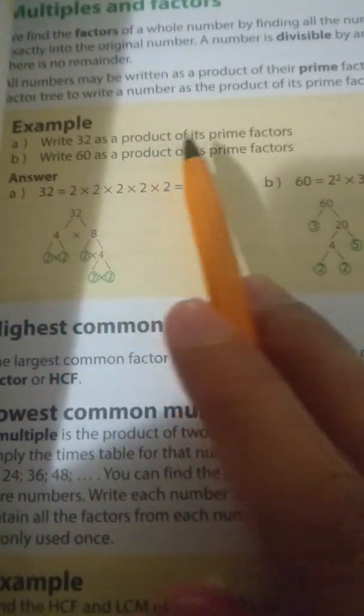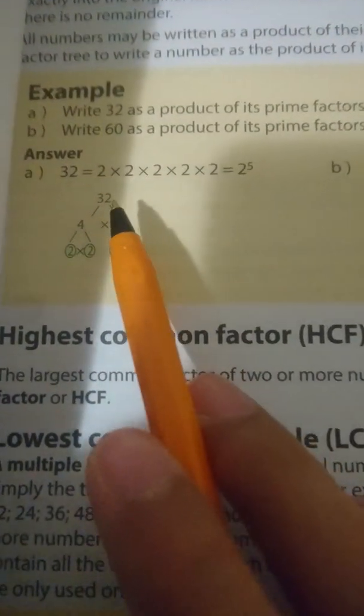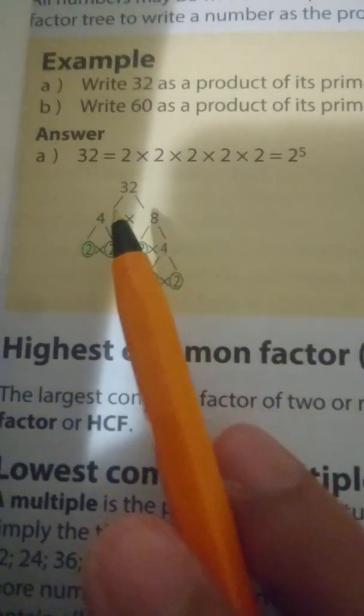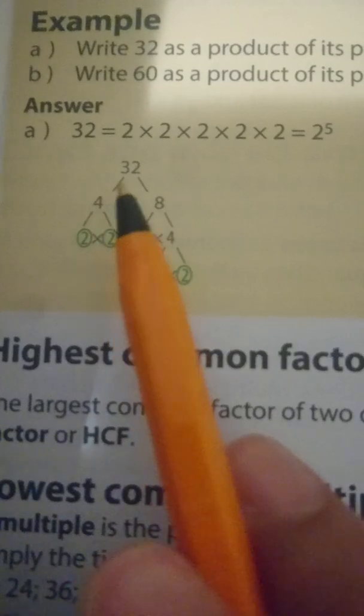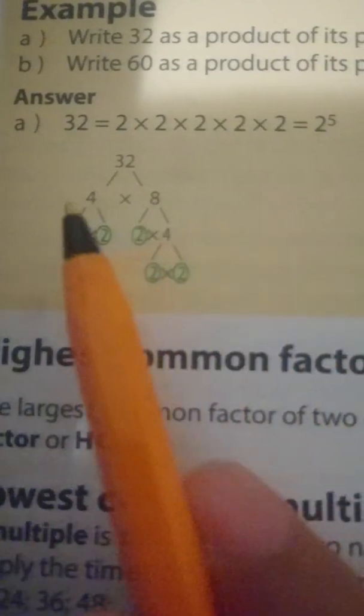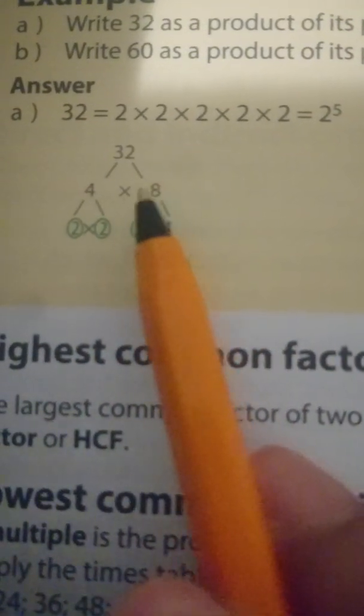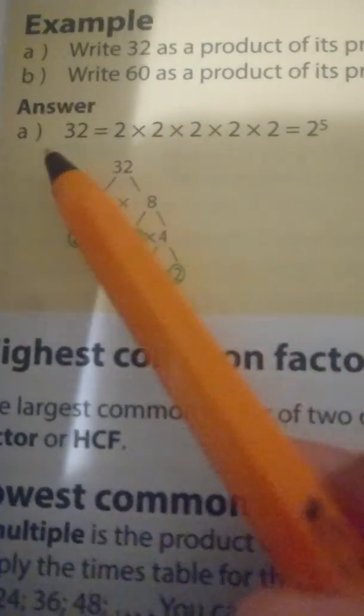Write 32 as a product of its prime factors. So here we have 32. Okay, we can either say 2 times 16, or we can say 4 times 8. Okay, we'll get the same answer. I'll show you.